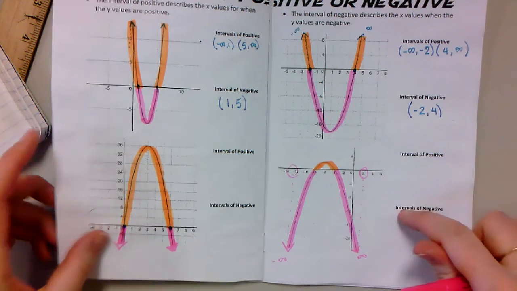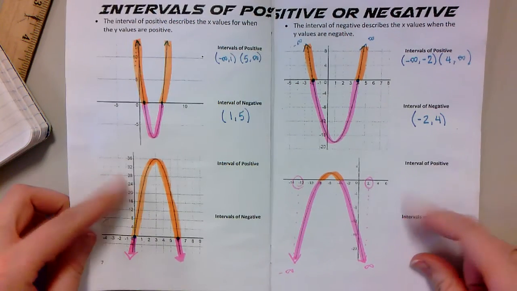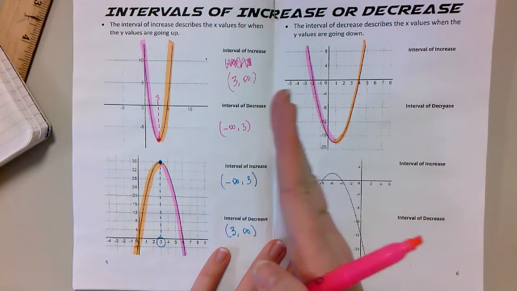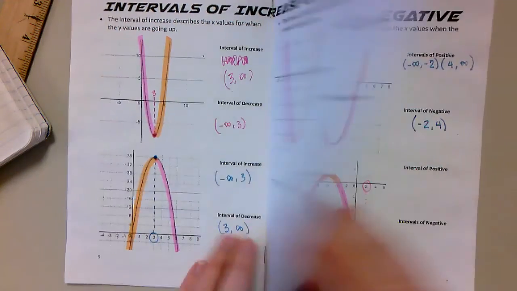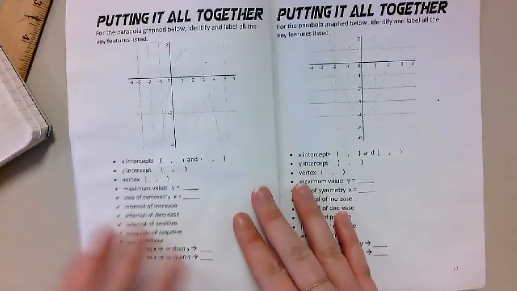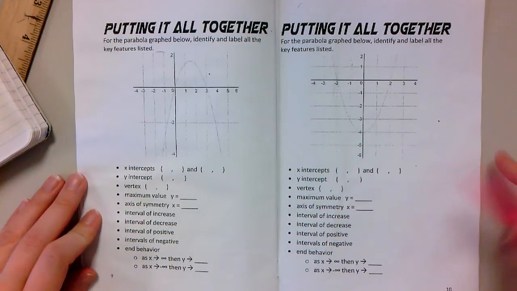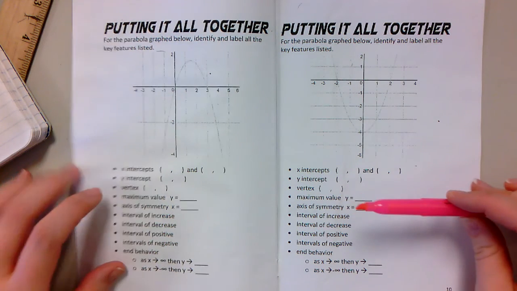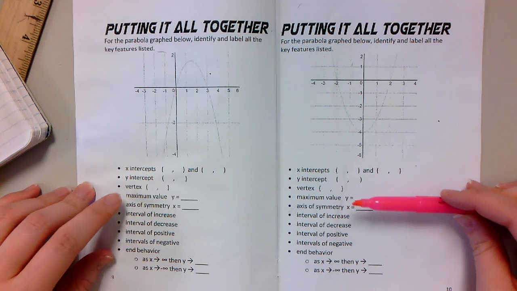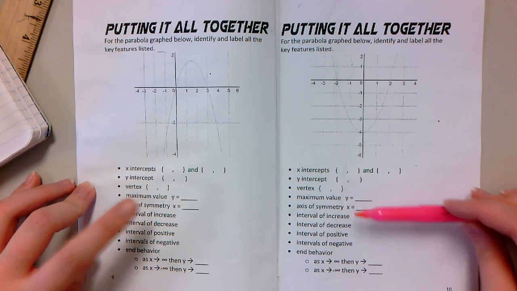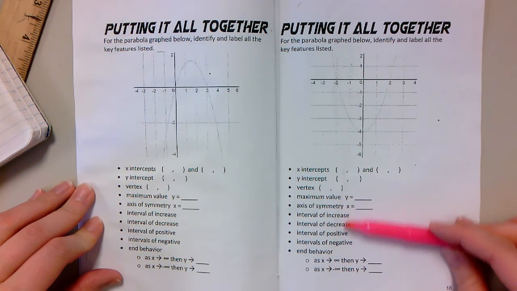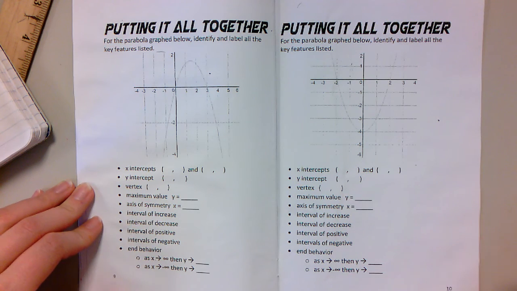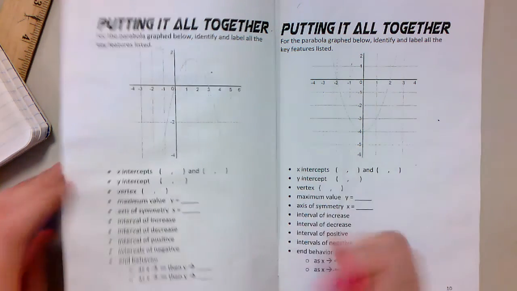So you guys will do these two for intervals of positive and negative, and these two for intervals of decrease or increase. Make sure that you're understanding how to do that, because next week we're going to put it all together. We're going to find x-intercepts and y-intercepts. We're going to find our vertex. We're going to find our maximum and minimum. We're going to find our axis of symmetry. We're going to look at those intervals of increasing, decreasing, positive, and negative, and look at our end behavior. So we're going to put everything together.